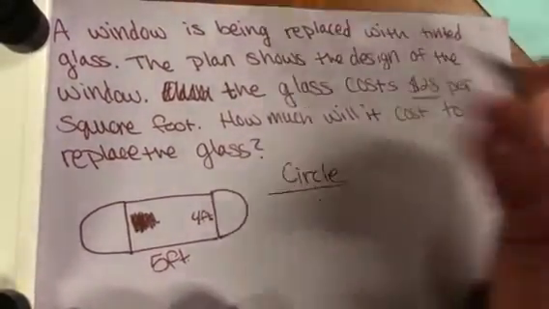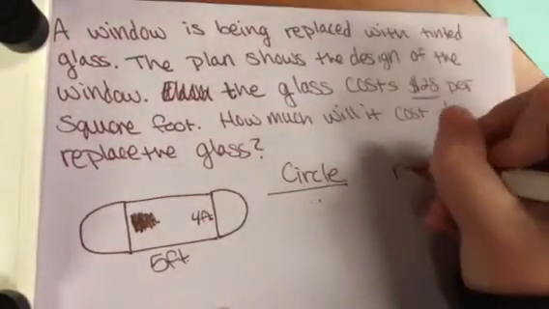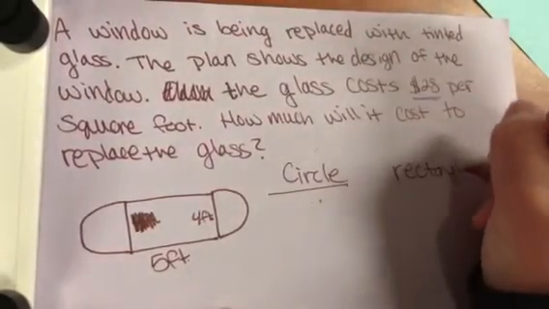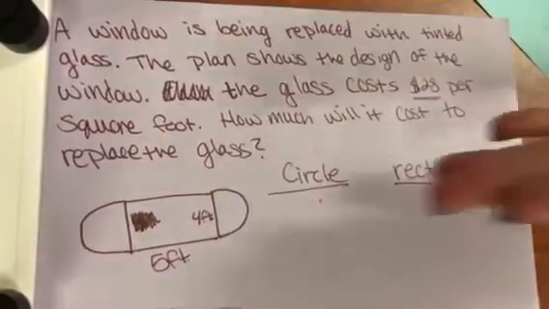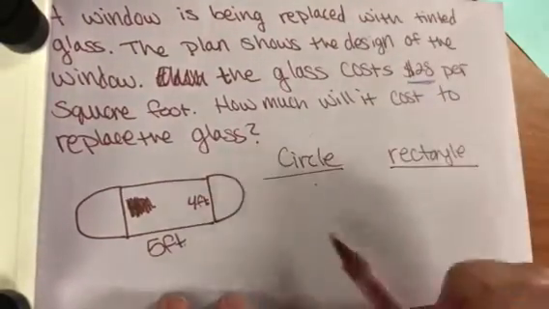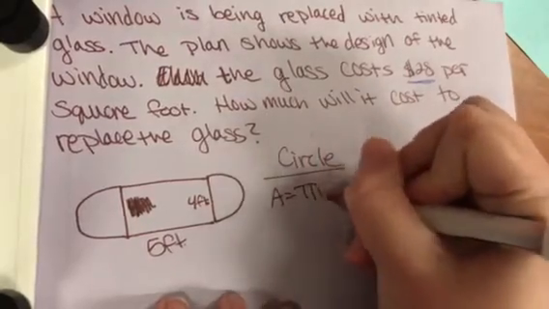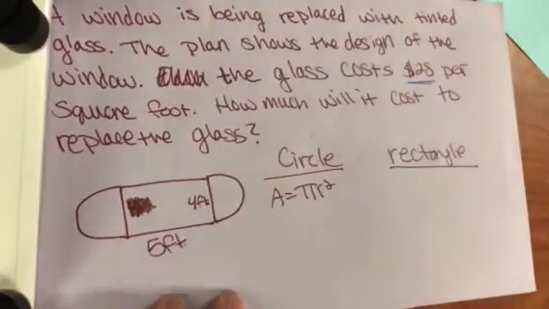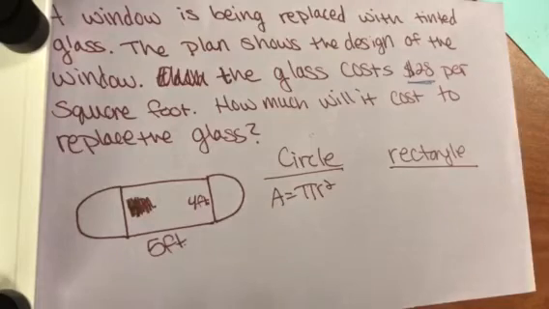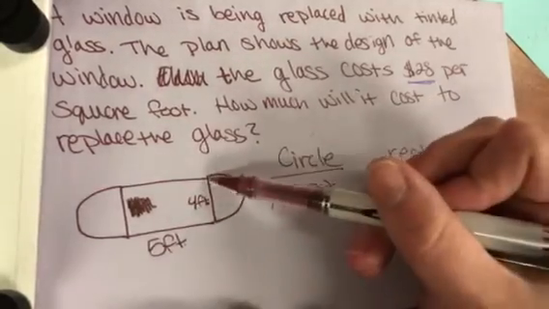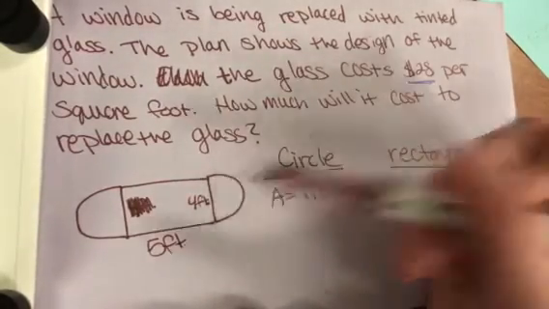Okay. First, we have to identify what shapes you're looking at. There's a circle and a rectangle. So for the circle, my formula is A equals pi r squared. And what's my radius? Your diameter is 4, so you should cut that in half, and the radius would be 2. Remember, diameter is all the way across, radius is halfway across.